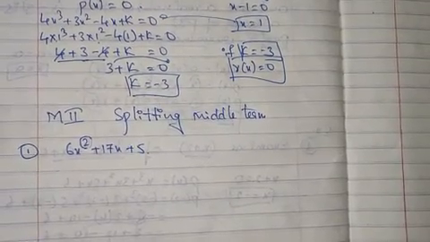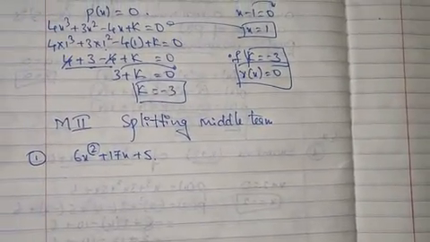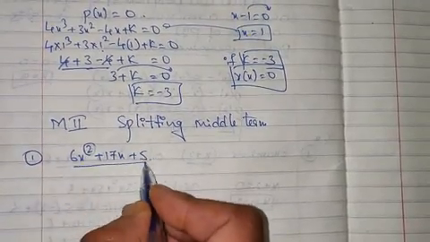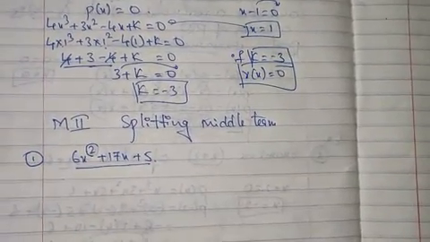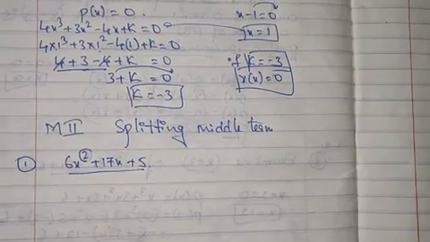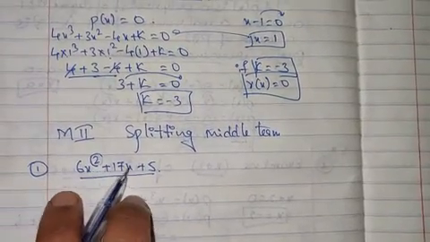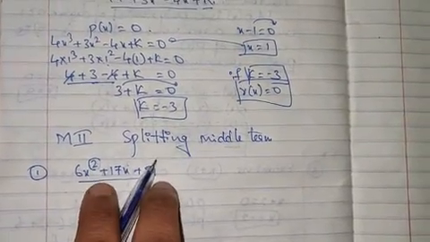How will we start? Understand it carefully: when we get a question, you have to write it in the standard form. Do you know how to write it in the standard form? X to the power 2, x to the power 1, x to the power 0.